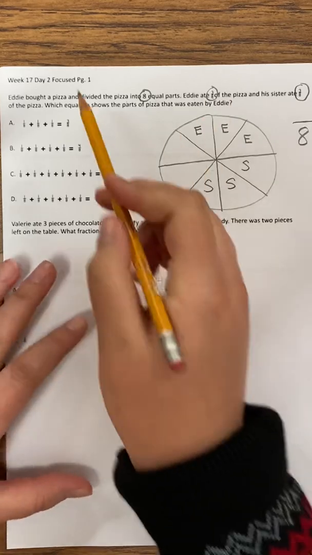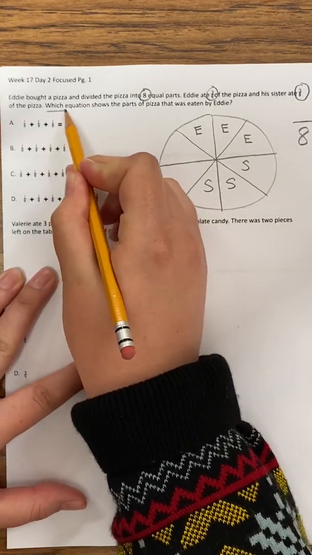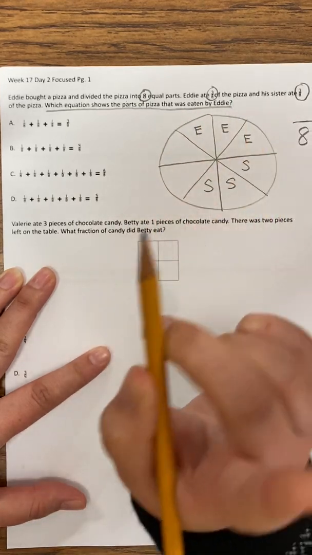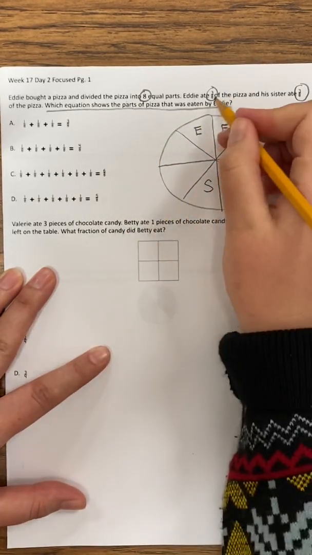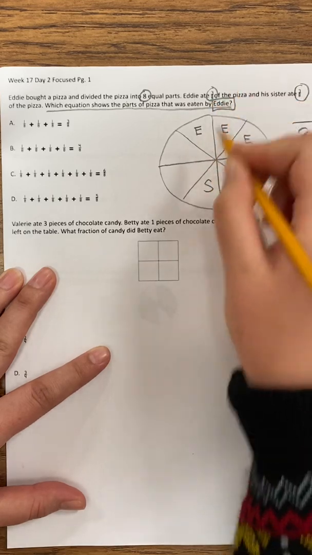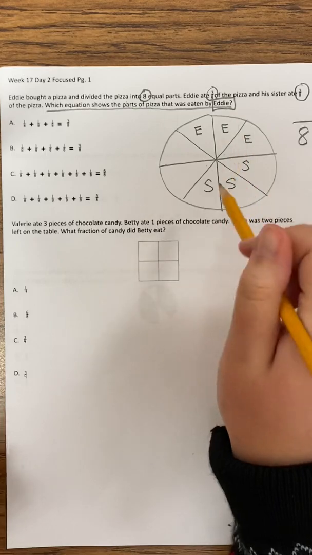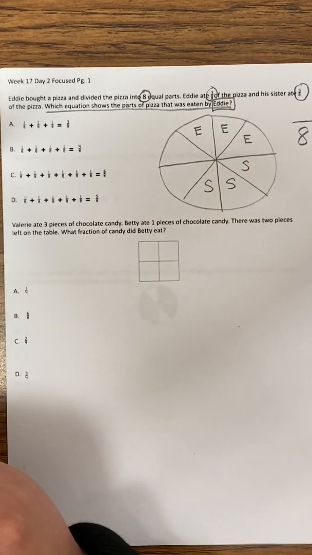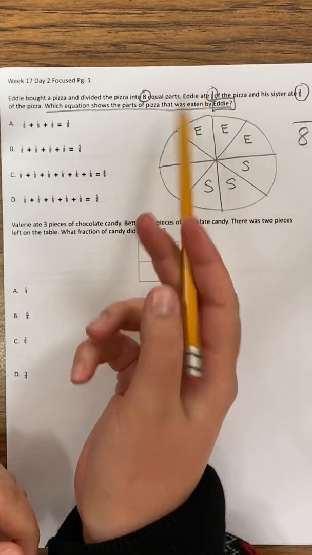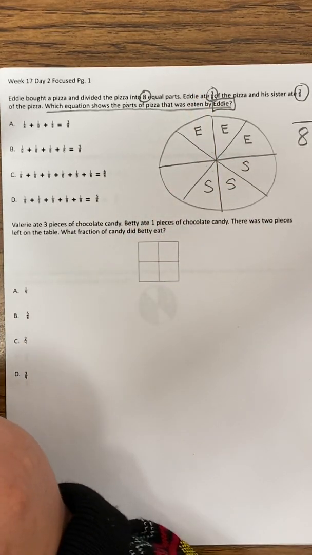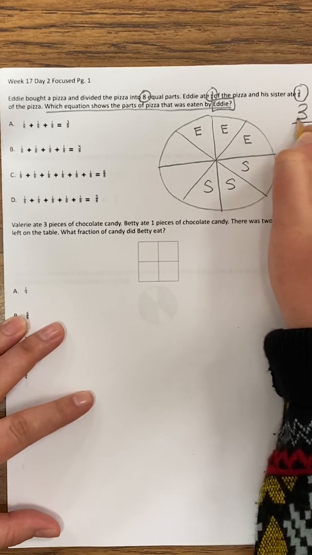Now let's go to the actual question again. Which equation shows the parts of the pizza that was eaten by Eddie? Okay, so we're talking about Eddie only. Not Eddie and his sister, but just Eddie by himself. So with the picture shown, the answer is also given to us in the sentence. How many pieces did Eddie eat? 3. Very good. So that's where this goes right here.